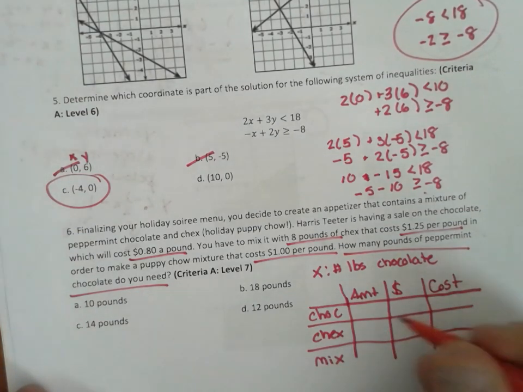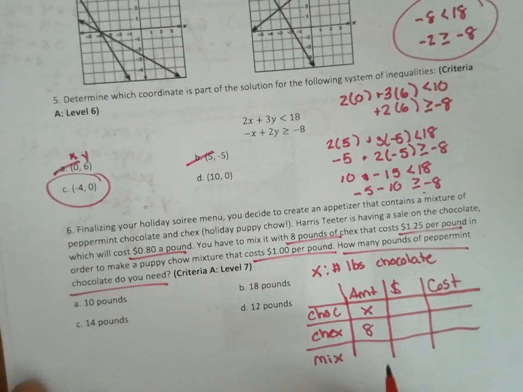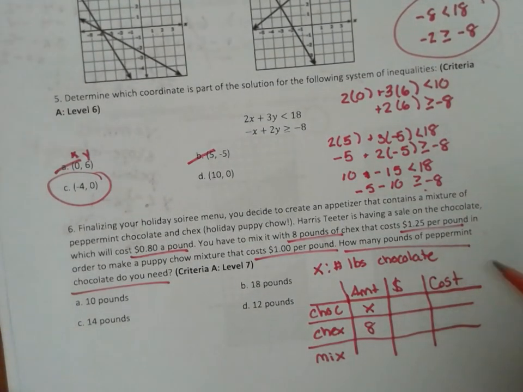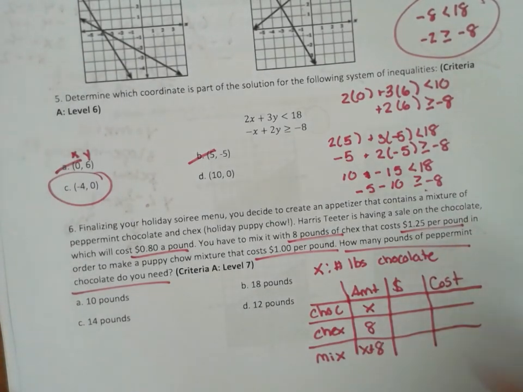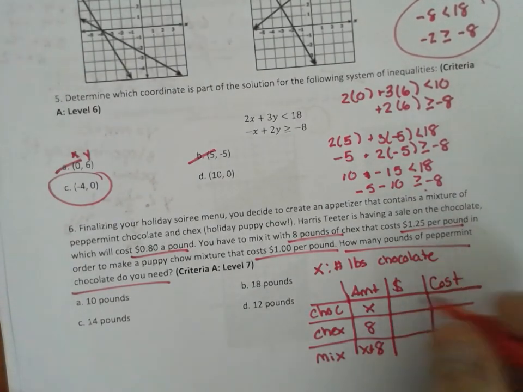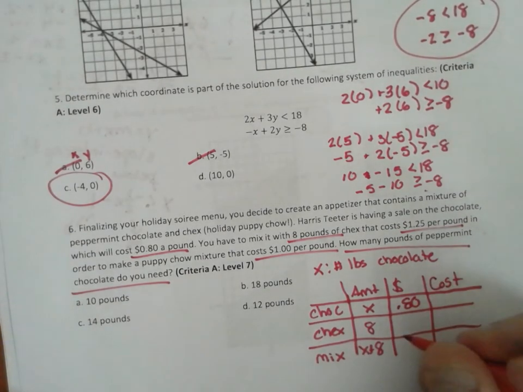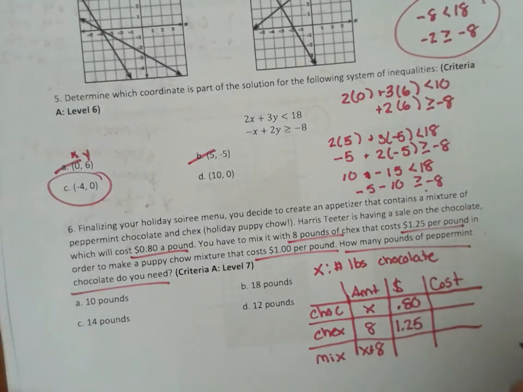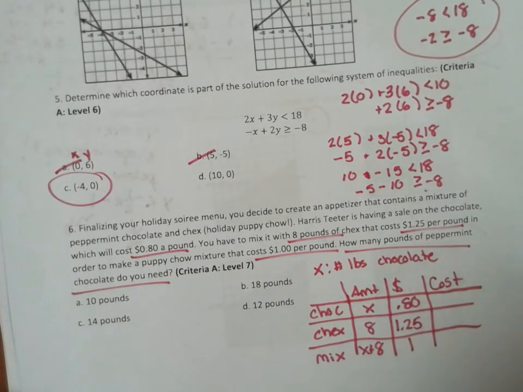So I don't know the amount of chocolate. I do know I need 8 pounds of Chex Mix. That's a lot of Chex Mix. Now the mixture. I don't know the mixture. But when you mix two things together, you're just adding them. So x plus 8. A dollar amount. We know chocolate is 80 cents a pound. We know that Chex Mix is $1.25 a pound. And the problem told us that the mixture has to be $1 a pound.